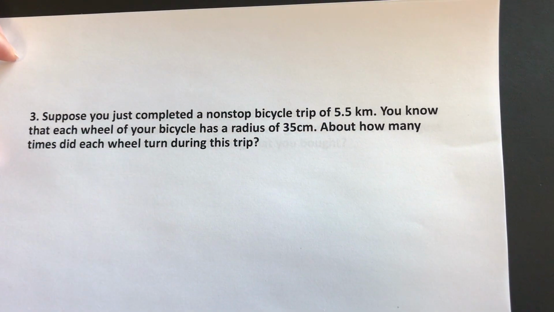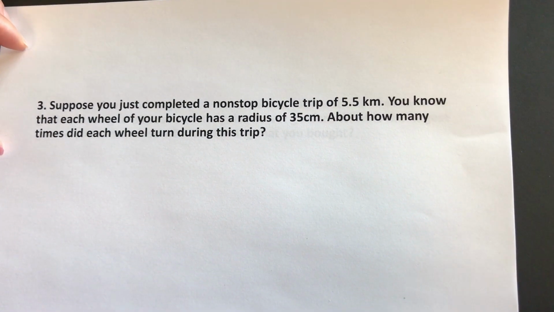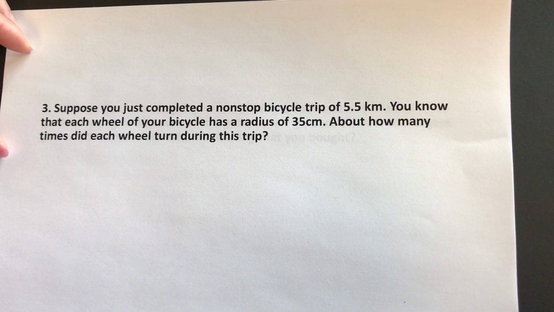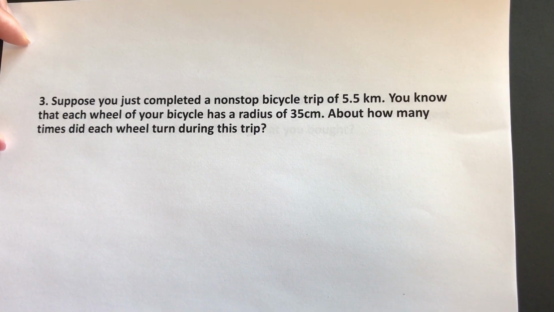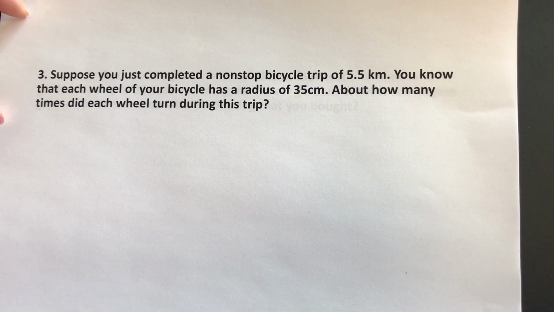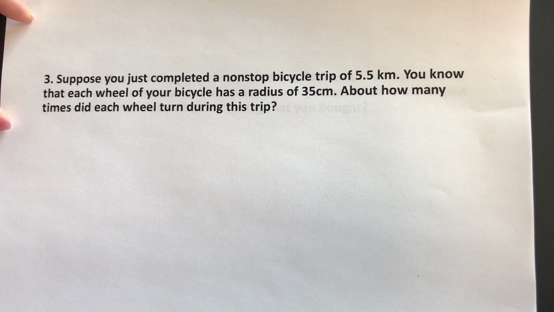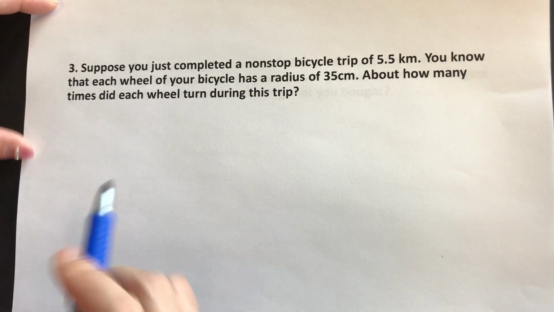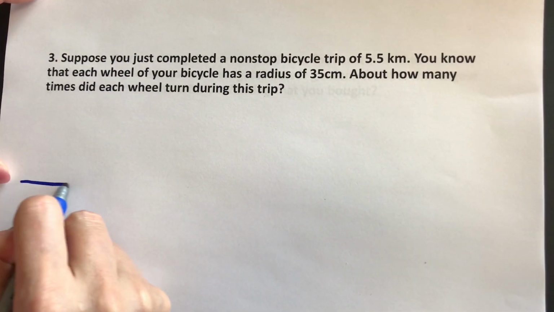Question number 3. Suppose you just completed a non-stop bicycle trip of 5.5 kilometers. You know that each wheel of your bicycle has a radius of 35 centimeters. About how many times did each wheel turn during this trip? Okay, let's draw a picture here.